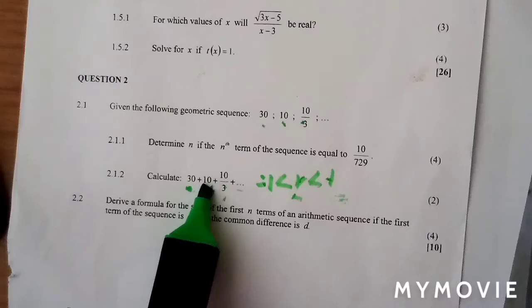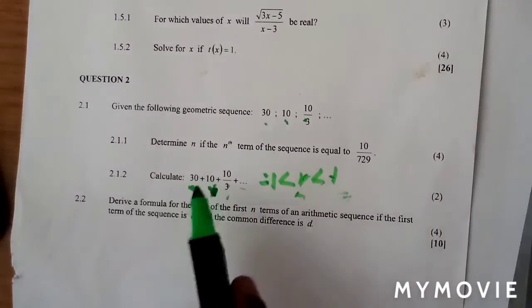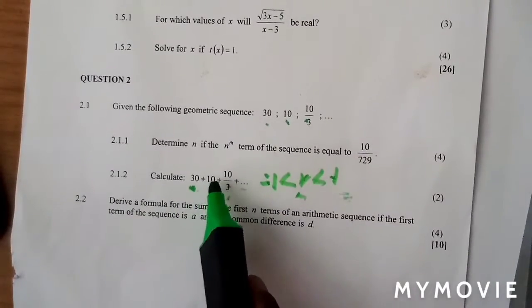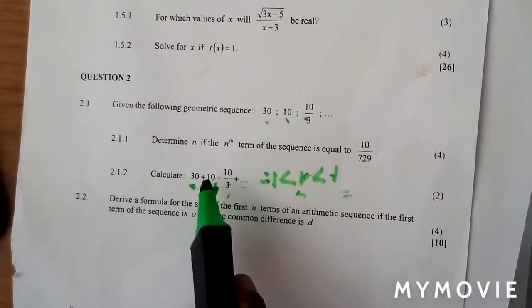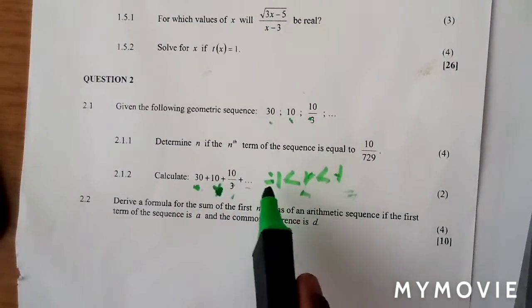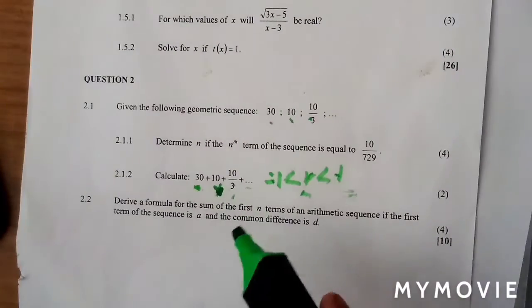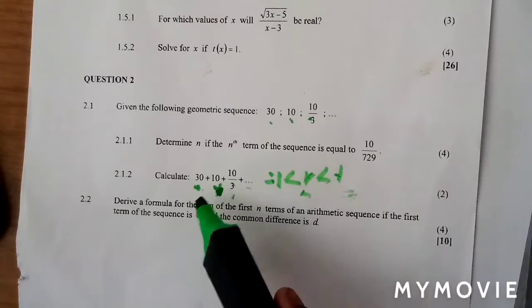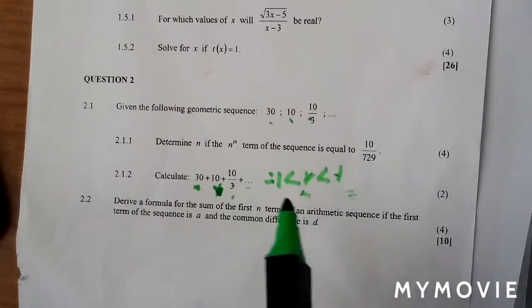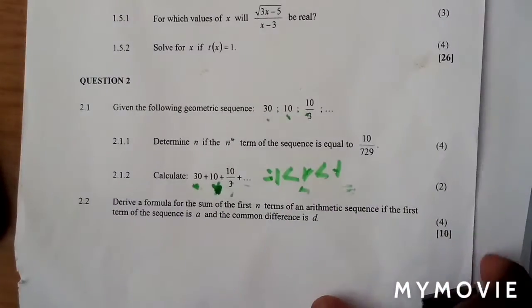And we say that this is sum to infinity because this is a convergent sequence. How do you see that the sequence is converging? When the sequence is converging, r is always between 1 and -1. And we know that our r is equal to 1 over 3. Our a is equal to 30. And in a convergent sequence, another thing that you must know is that r cannot be equal to 0.